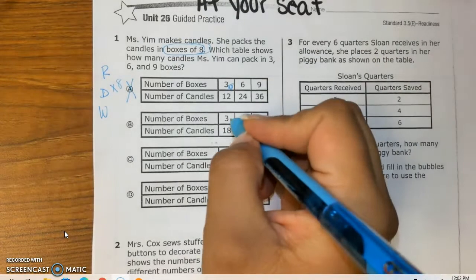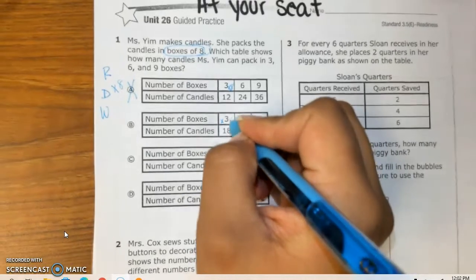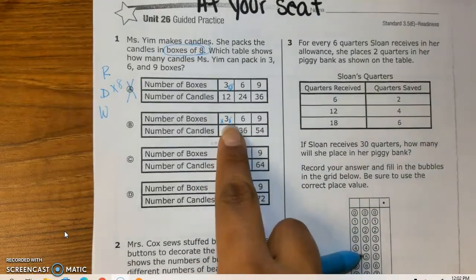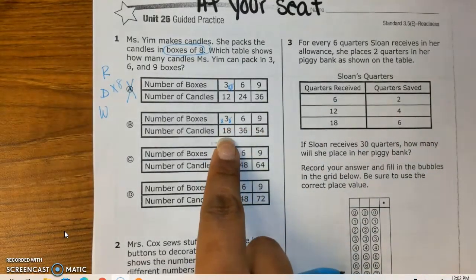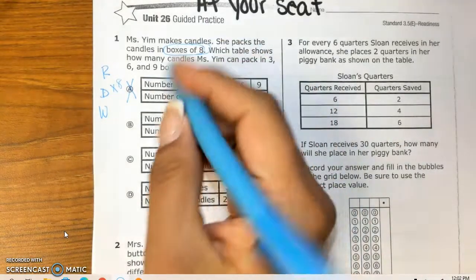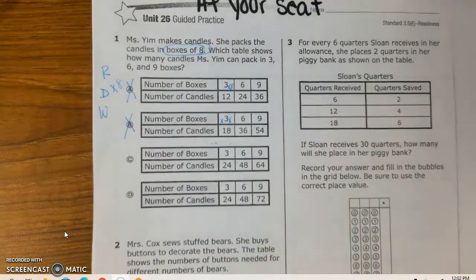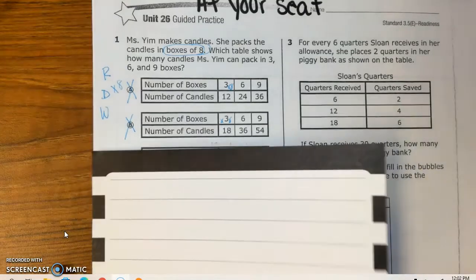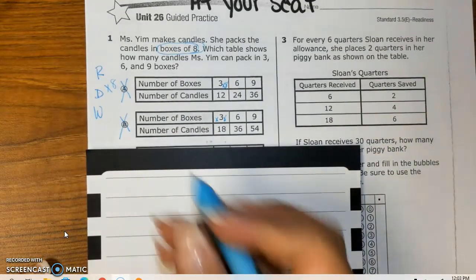Let's move on to the next one. 3 times 8. Is 3 times 8 18? No. So that cannot be my answer choice. And just as a review, some of you might say, well, you're going too fast, Ms. Hiller. So then I'm going to show you with this one.